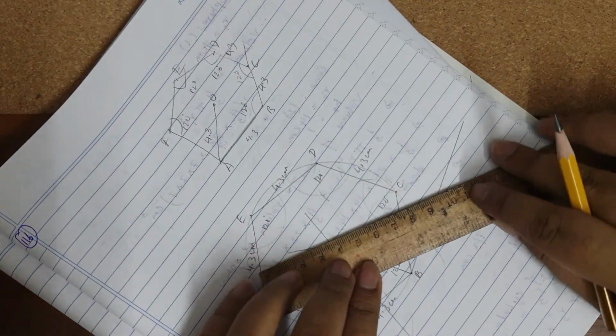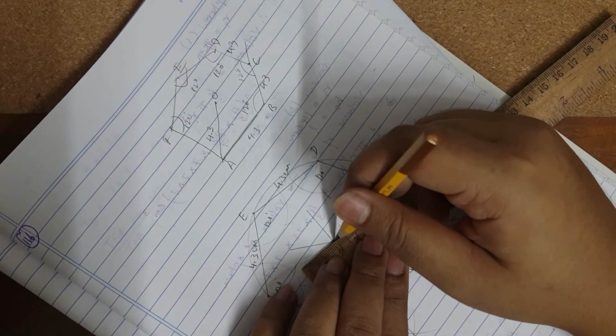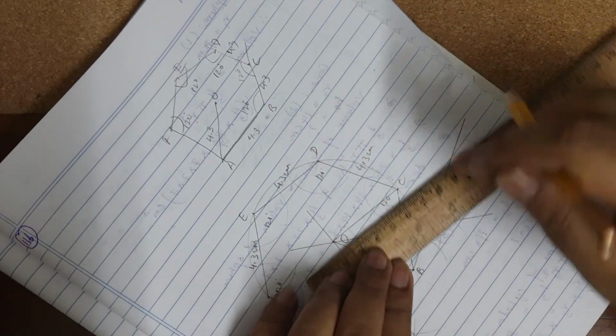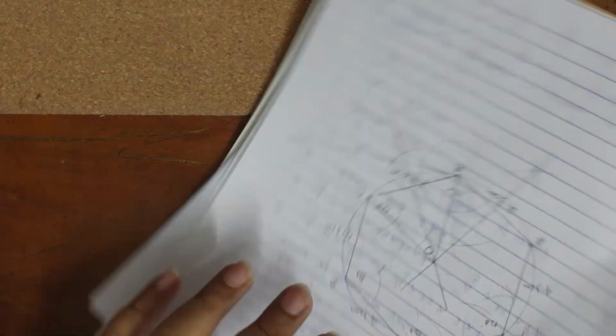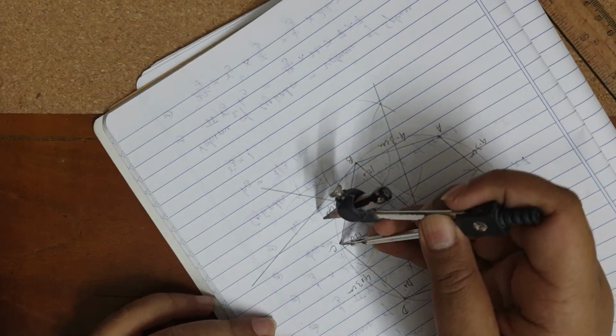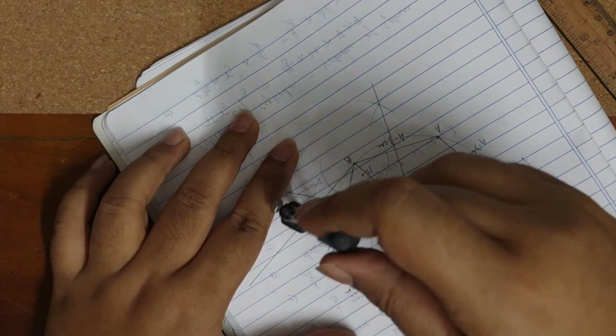Same way, I will join OC, my radius. And I will draw a 90-degree with respect to radius OC at point C. So I already have this arc.